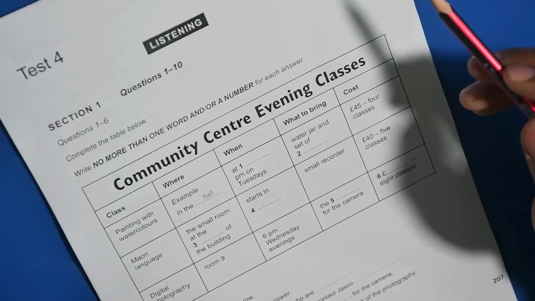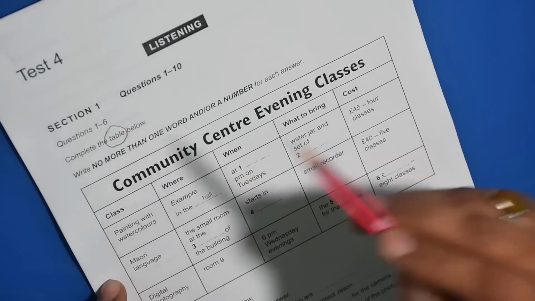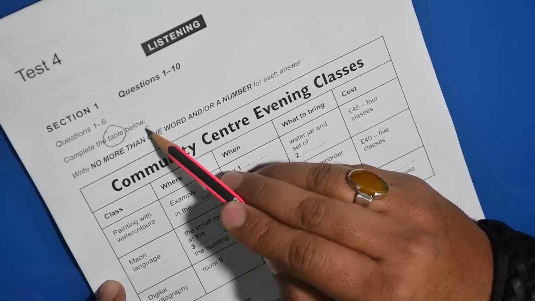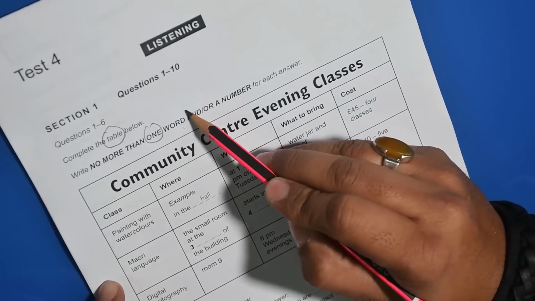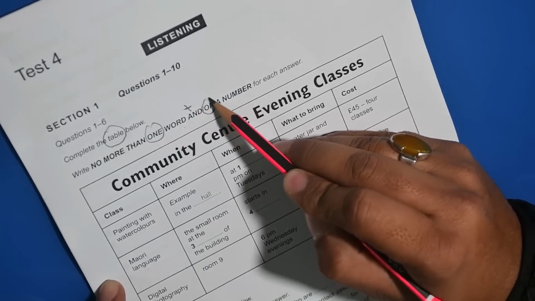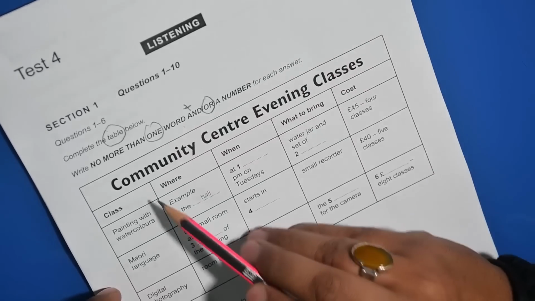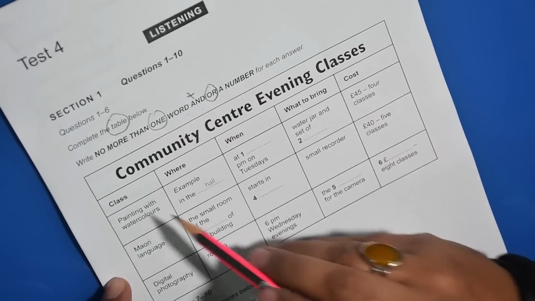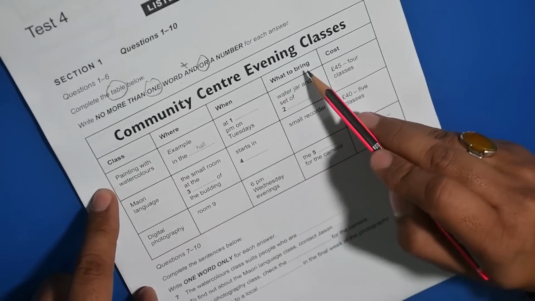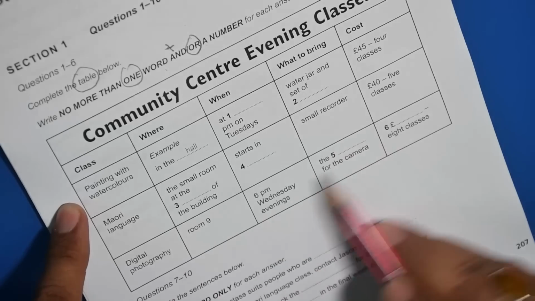Let's start. Okay, now let's take a start. Complete the table below. It's table completion. Write no more than one word and or a number. And means plus, one word plus a number or just a number. Right, without any word, only a number for each answer. Community center evening classes. Now we've got class, where, when, what to bring, cost. So the audio will go like this, then here, then here.